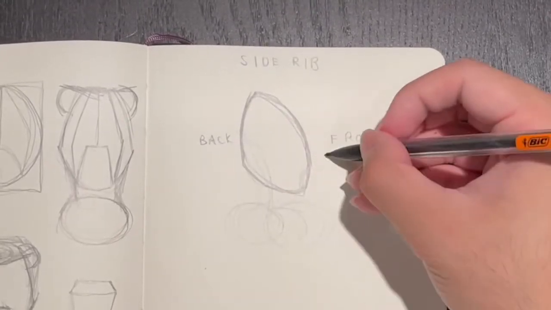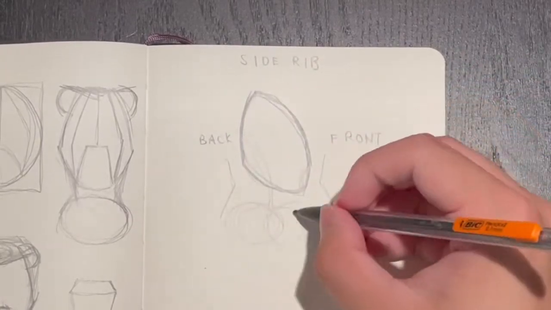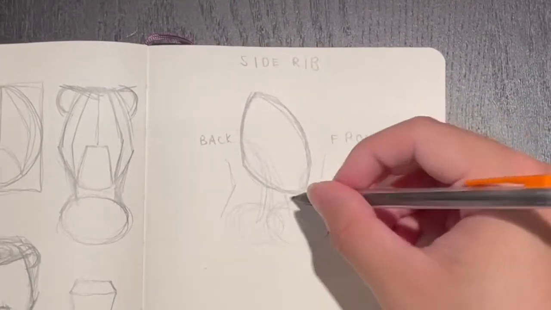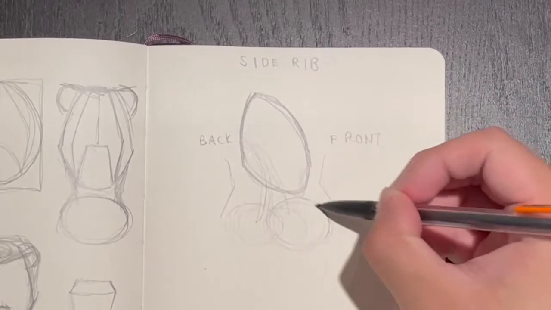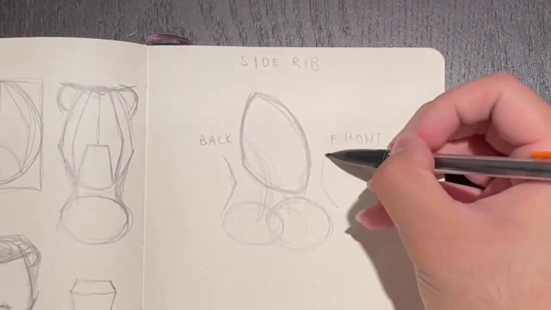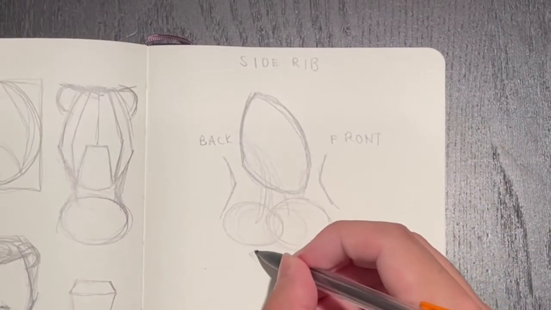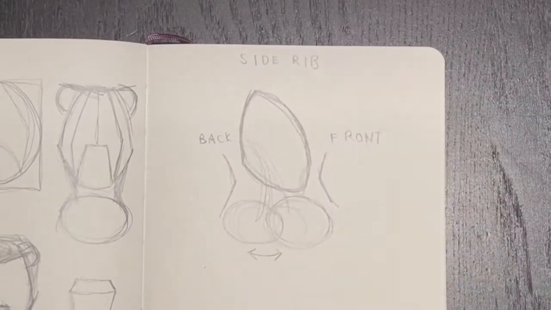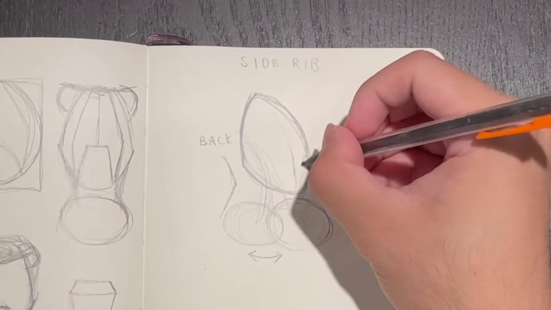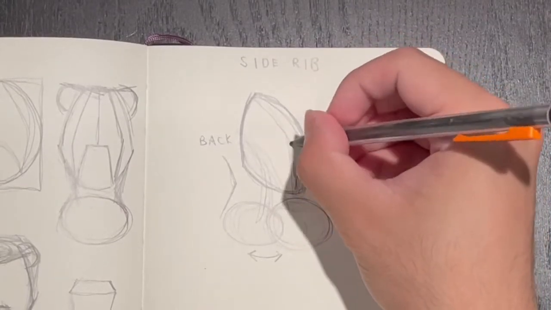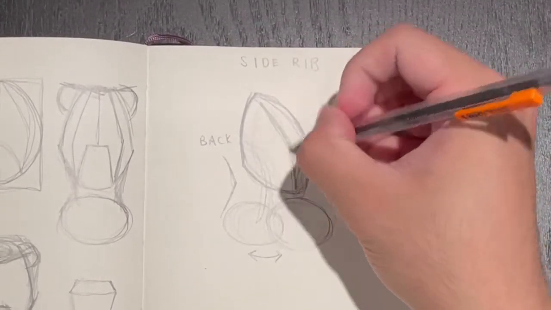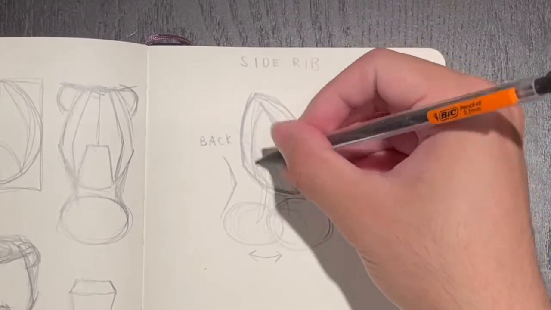Here I want to demonstrate the gesture of the pose through the pinch of the gesture. You can either arch the back or bend over, just by the positioning and the strokes of the lines. The pinch between the rib and pelvis is key in developing the posture of the pose. I'm going to shade in the side plane to delineate the planes.